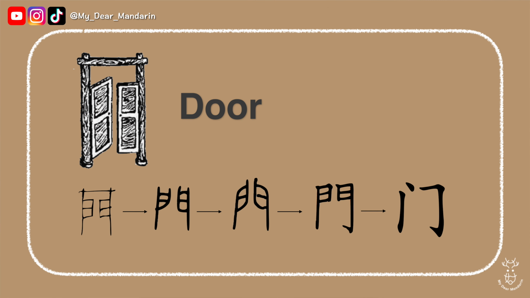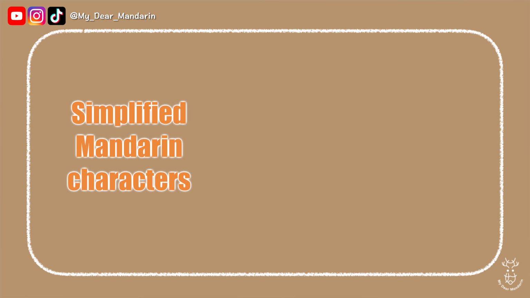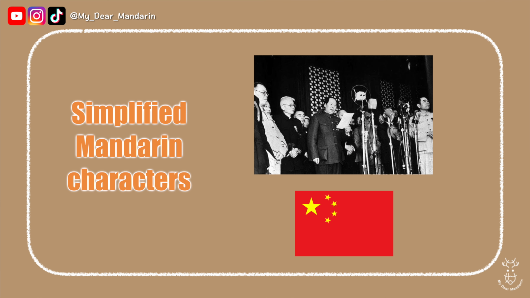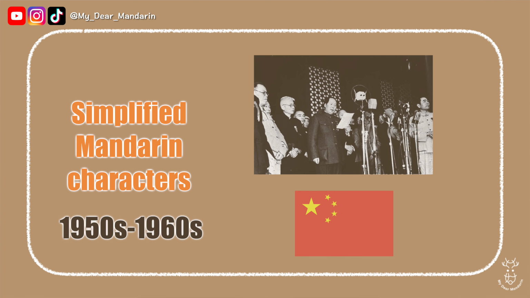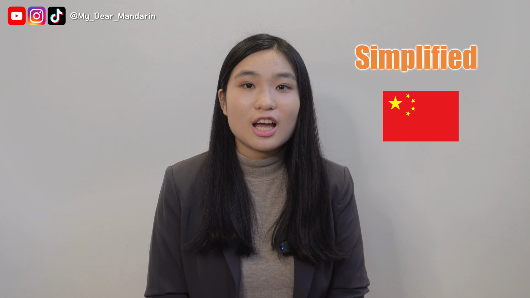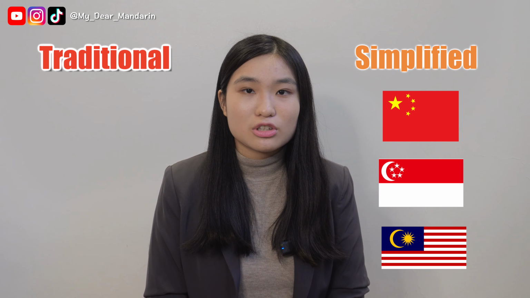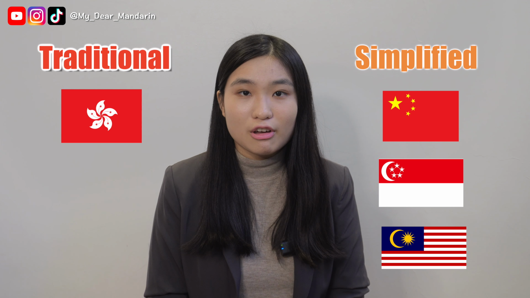As the names imply, simplified Chinese characters are extensions from traditional Chinese characters, and the simplified Chinese characters were promoted and moderated by the government of the People's Republic of China in the 1950s to 1960s in order to encourage literacy. Simplified Mandarin characters are now used in mainland China, Singapore, and Malaysia, while traditional Mandarin characters still remain in common use in Hong Kong, Macau, and Taiwan.